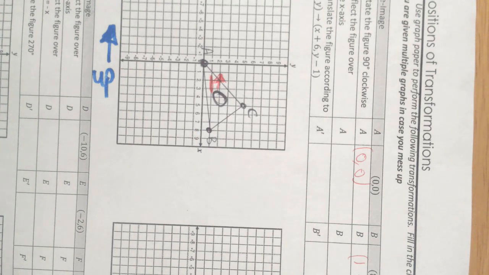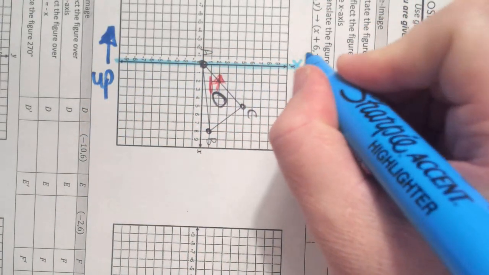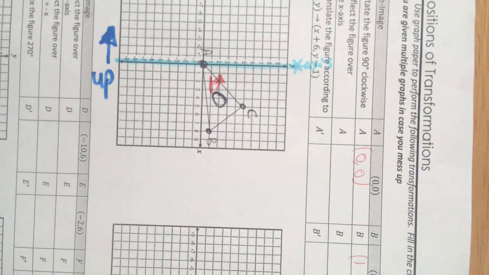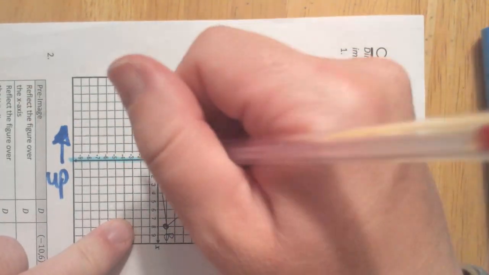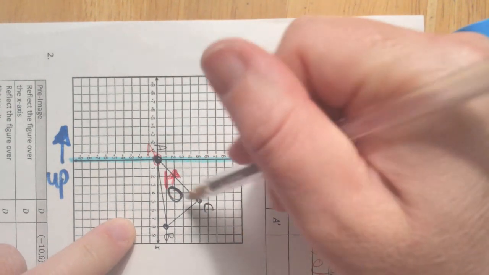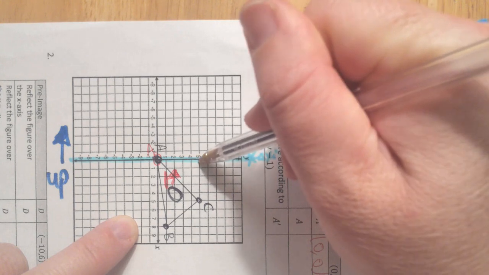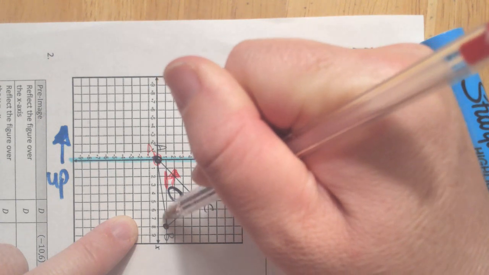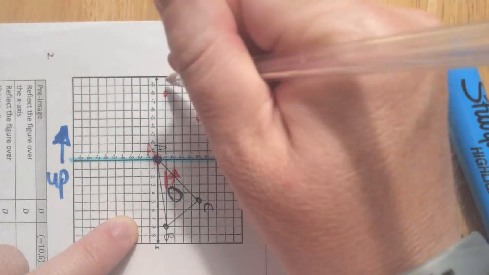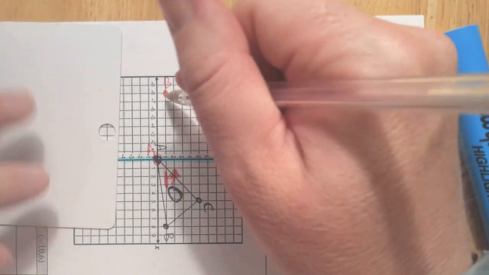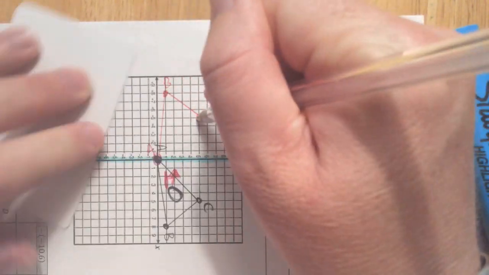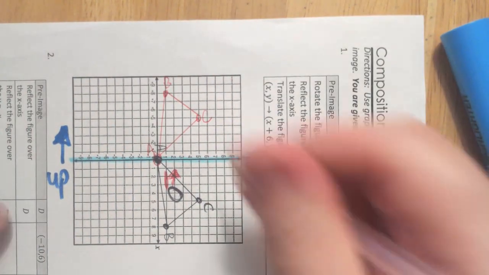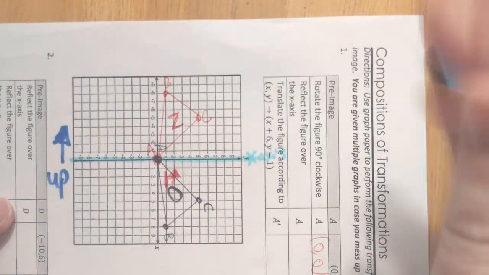Okay, so now let's go to the next step. And they said to reflect over the x-axis. Okay, so at this moment, for us, this is our x-axis. We're going to reflect each point. A would land in the same spot. C, 1, 2, 3, 4, 5. My C would land right here. My B, 8 hops. So here's my B. Okay, so that right there was my second action.